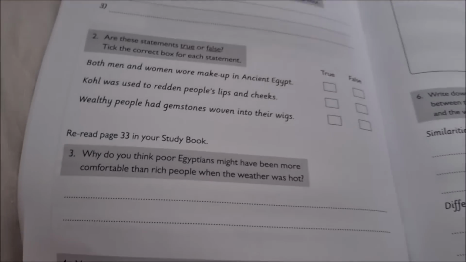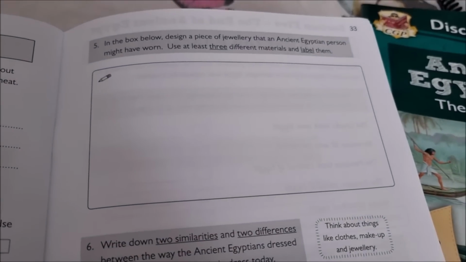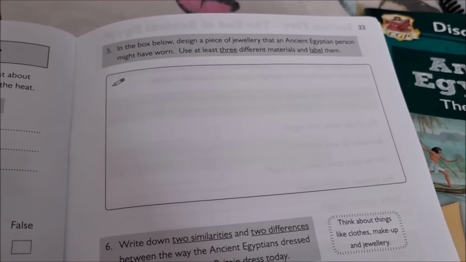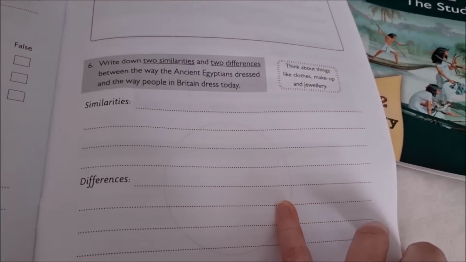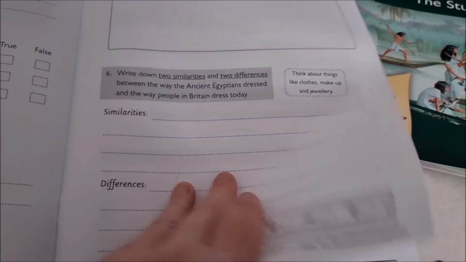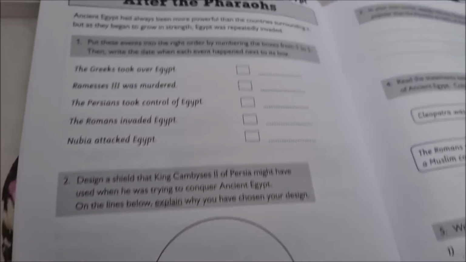We've got true or false statements here. We have, again, something to draw: design a piece of jewelry that any ancient Egyptian person might have worn, similarities and differences between ancient Egyptians and the way people in Britain dress today, design a shield.